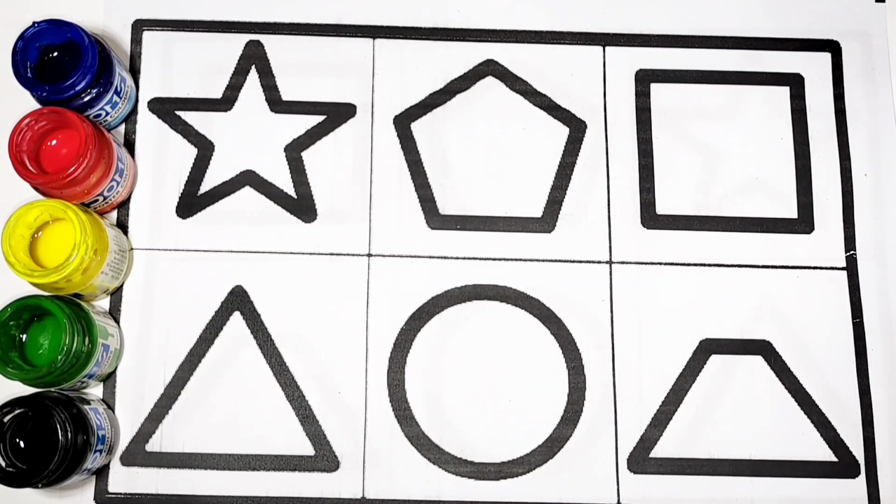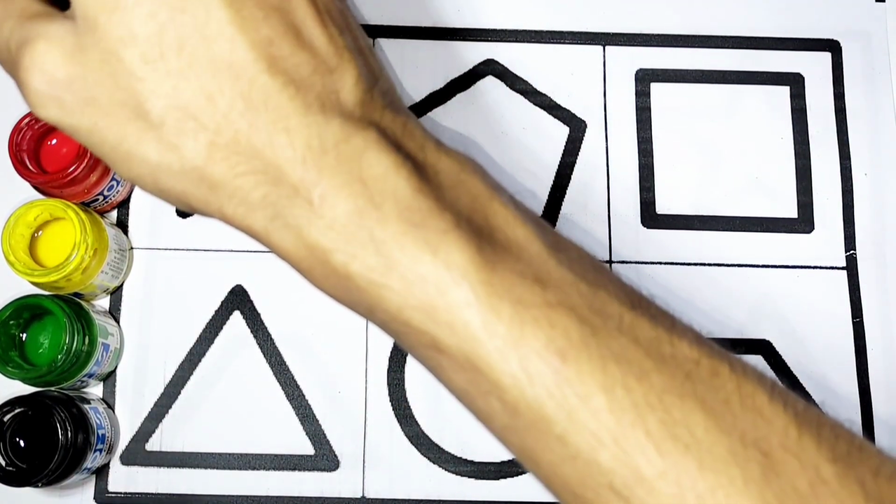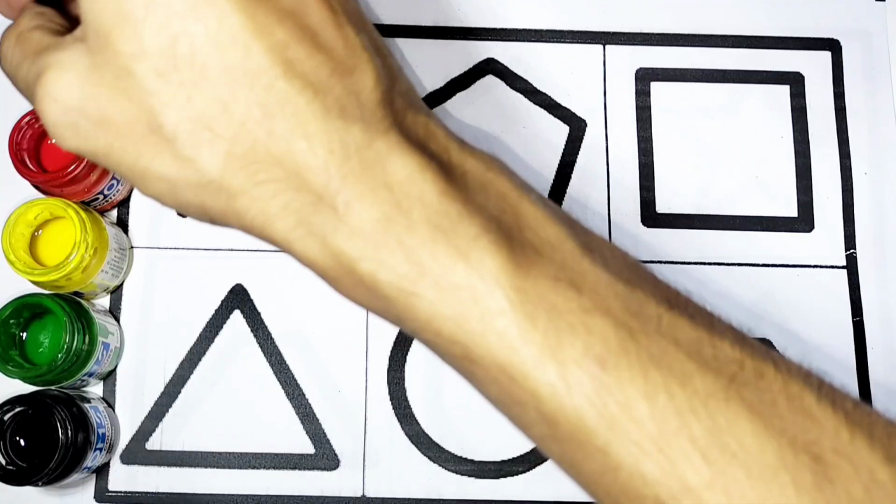Today we draw and coloring 2D shapes. First we are using the color of blue.